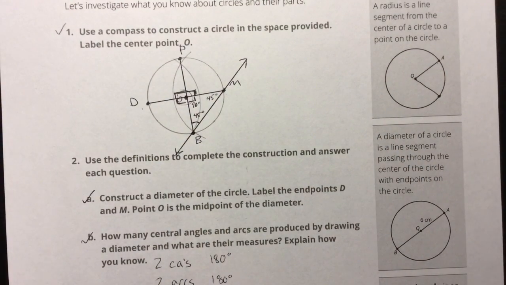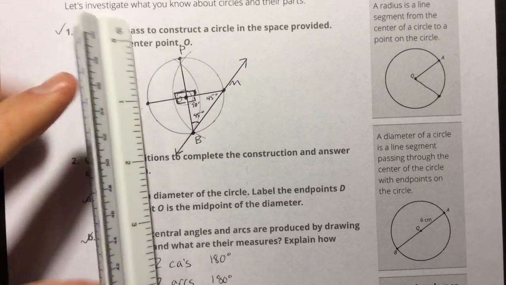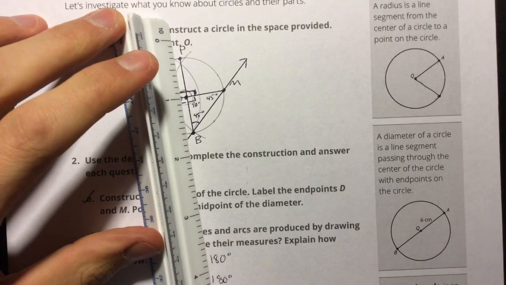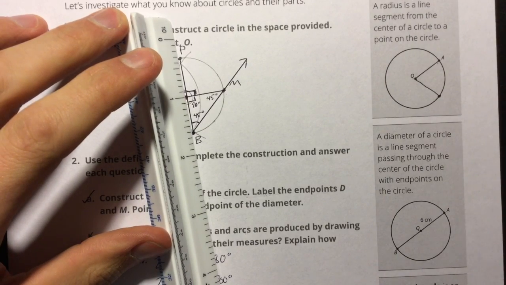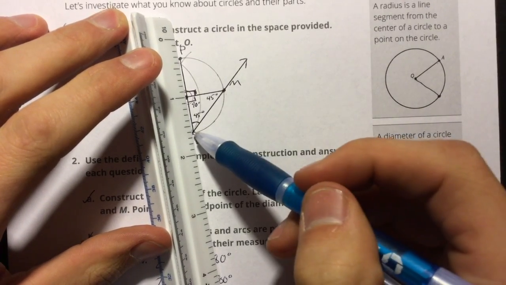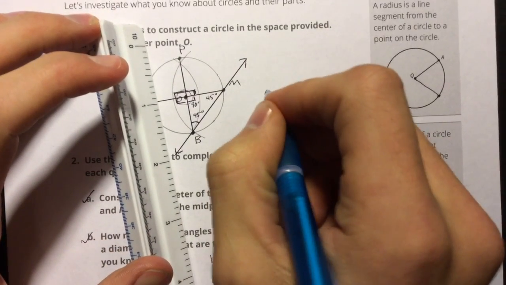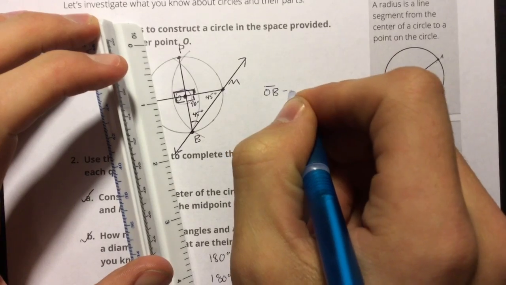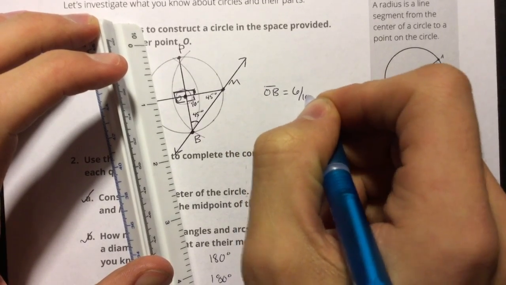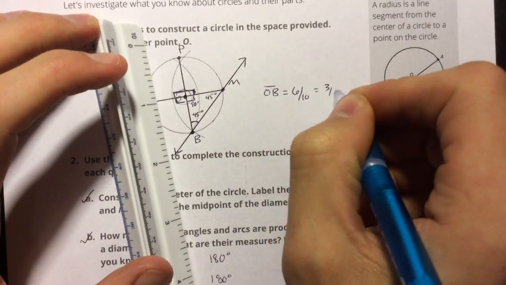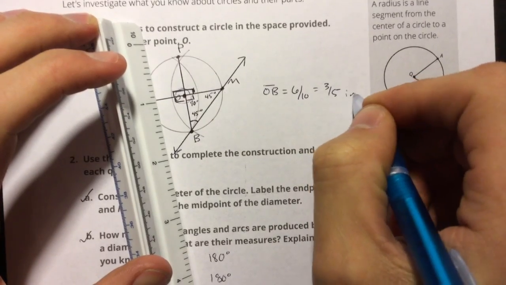Okay, so that is the angle measures here. And now using the inches, using some inches here, this will be a little bit better. So here we go. This is 6/10 of an inch. I'm just going to go over here. OB is 6/10, or if you wanted to go 3/5 of an inch.